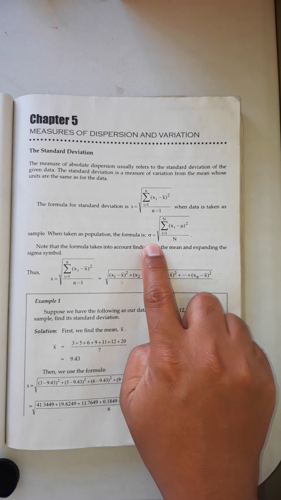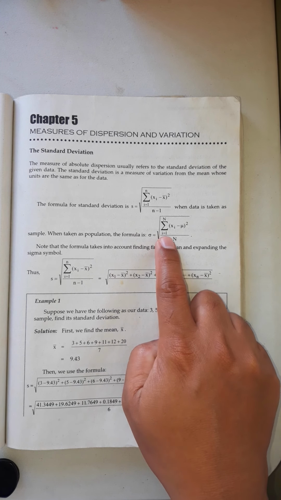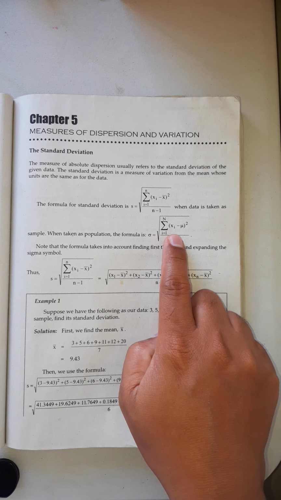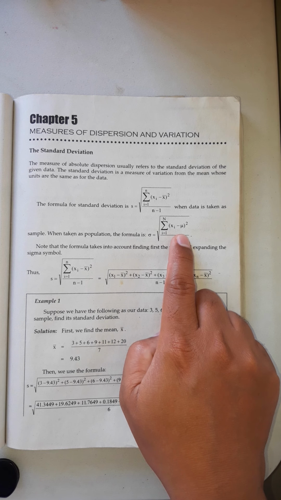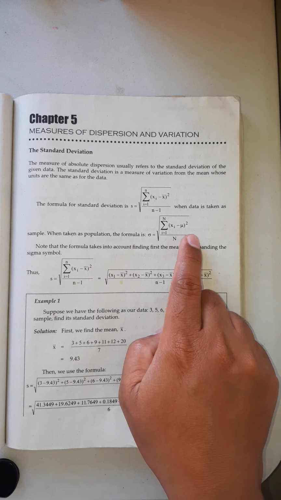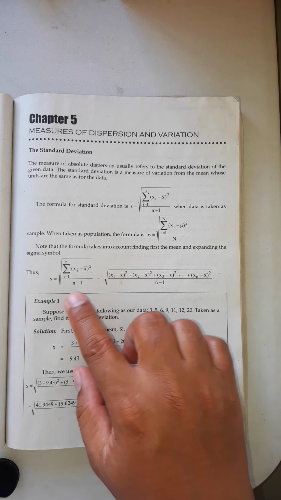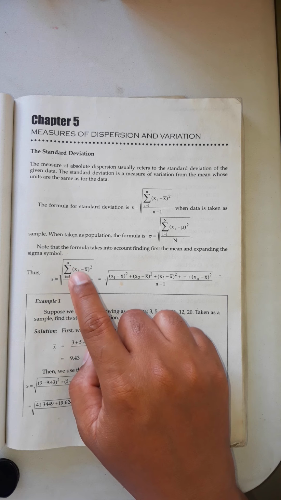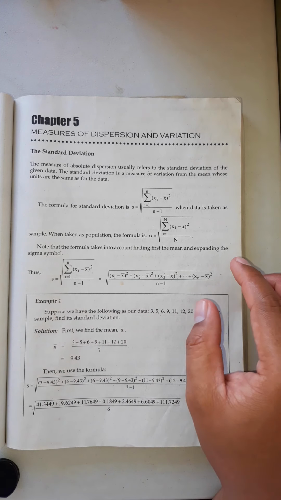Okay? Sa population po niya. So you have there the summation of all x sub i minus mu, or the population mean, all over the population size. Okay? But in this case, we take into consideration the sample size data, no, sa S.